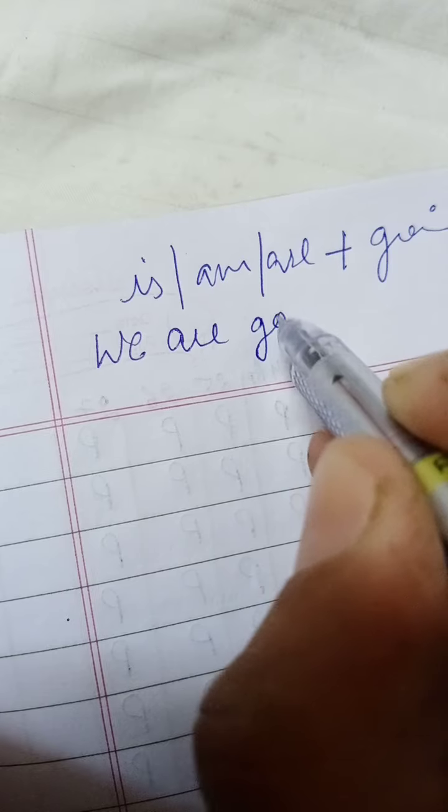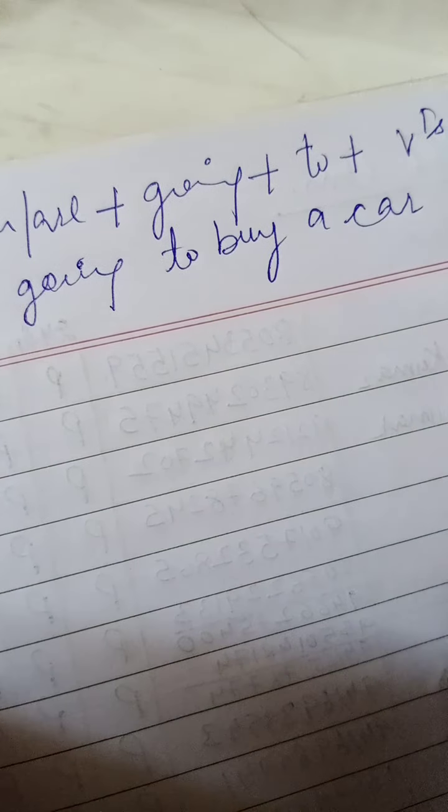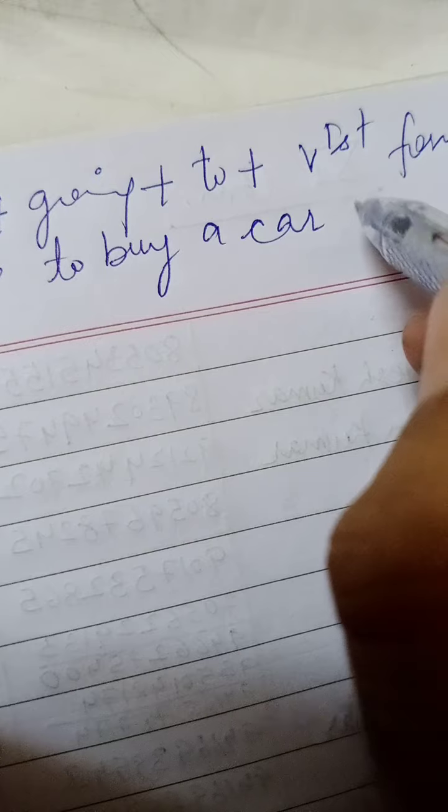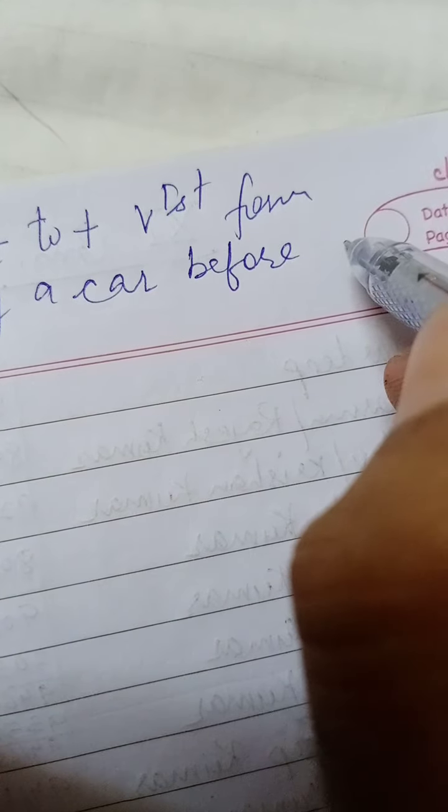For example, "We are going to buy a car before Diwali."